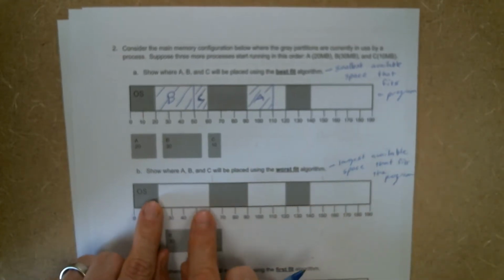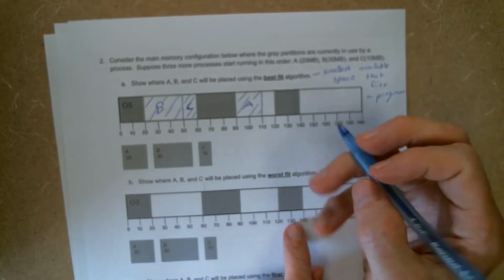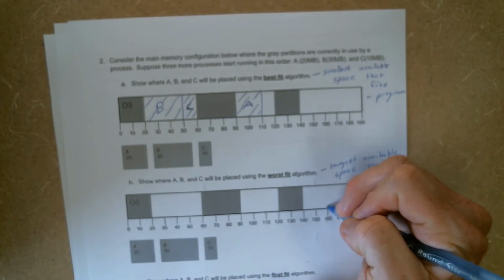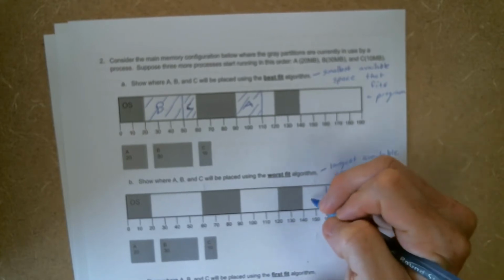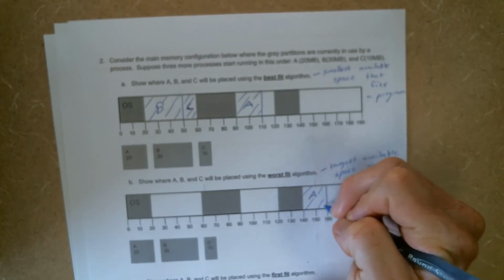So again, this one's 40, this one's 30, this one over here is 50. So when we're placing A, we're going to place it in the 50 spot here because it's the largest available. All right, so A would go in right here.